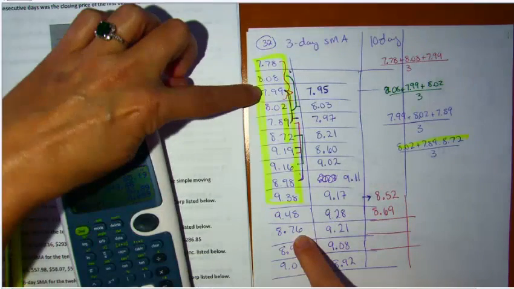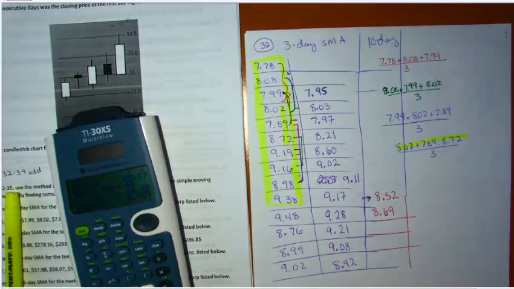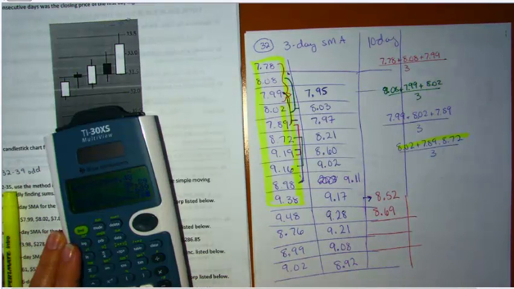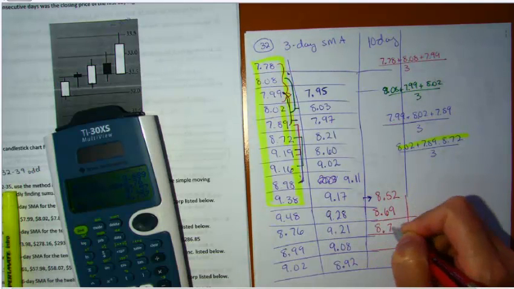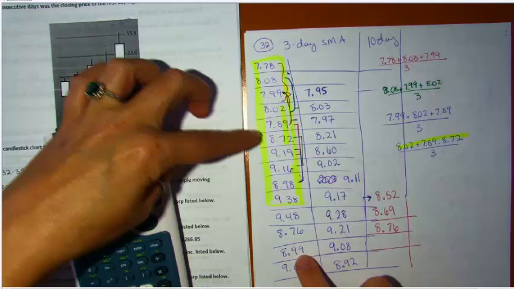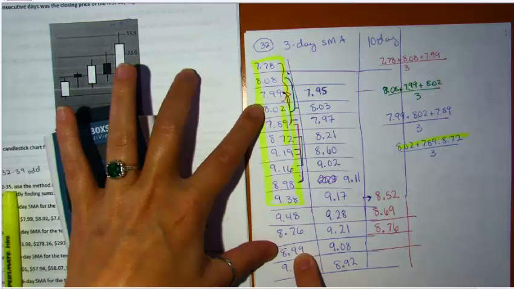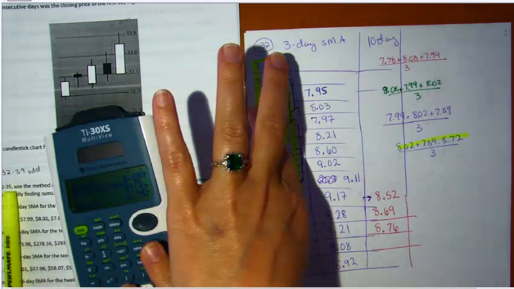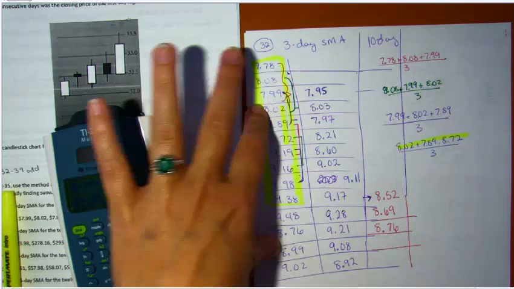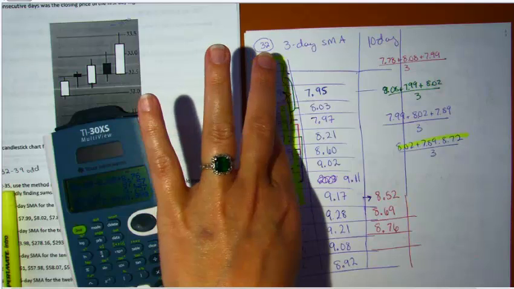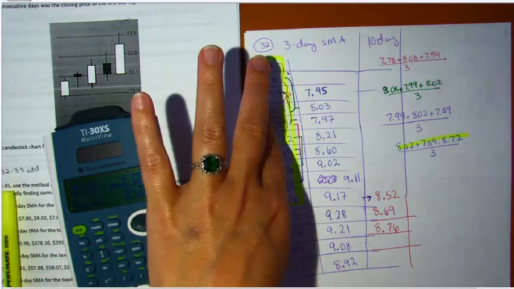So now I'm going to be doing these 10 from 799 to 876. Then I move down again. So I'm here, 8.02 to 8.99. Divide that by 10.